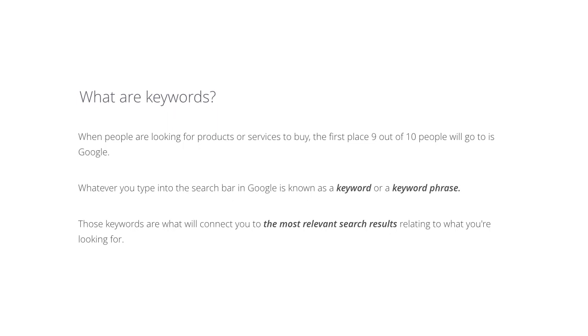So what are keywords? When people are looking for products or services to buy, the first place 9 out of 10 people will go to is Google or a similar search engine. Whatever you type into the search bar in Google is known as your keyword or keyword phrase. Now, these keywords are what will connect you to the most relevant search results relating to what you're looking for. So knowing the right keywords will enable you to intentionally show up in the search engines for the keywords that your potential customers are typing into Google, and that will also help you get exposure from your related content.